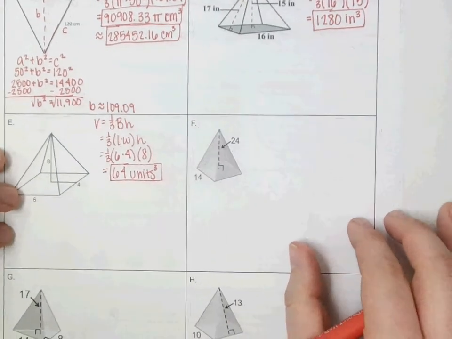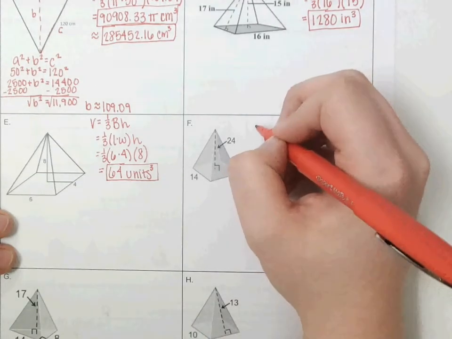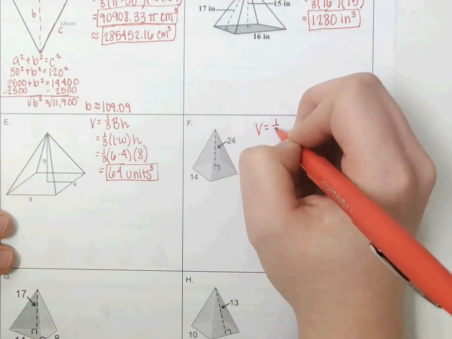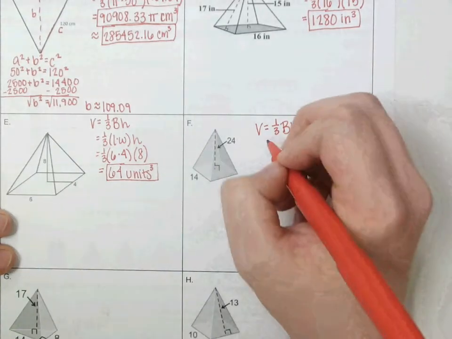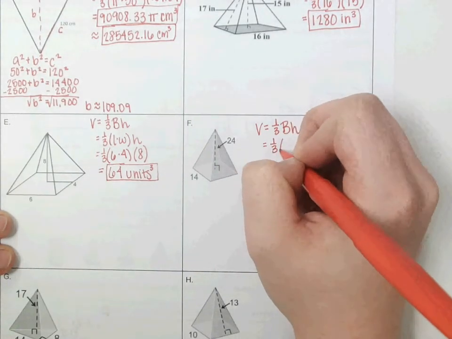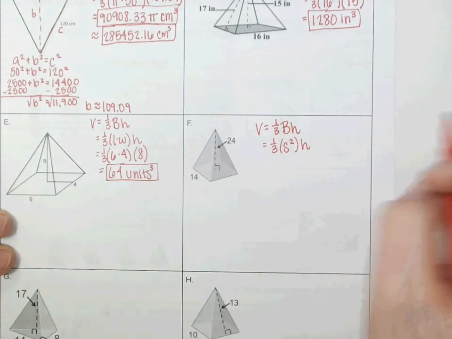Okay, letter F is again a square. We saw this one earlier with surface area. So again, we start with our same formula. Volume equals 1/3 area of the base times height. Since we're dealing with a square, our area of the base is going to use the formula s squared times the height. So we're filling in what we know.